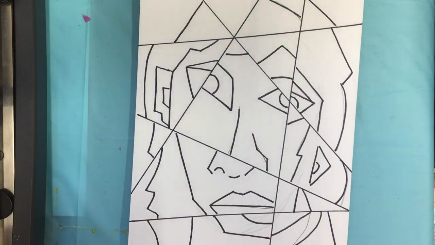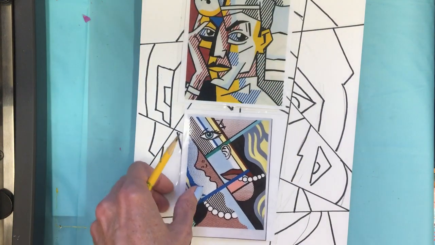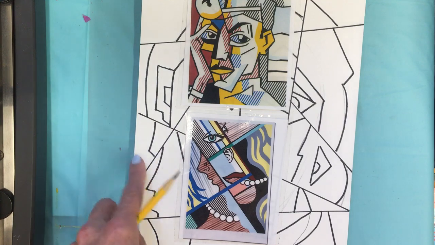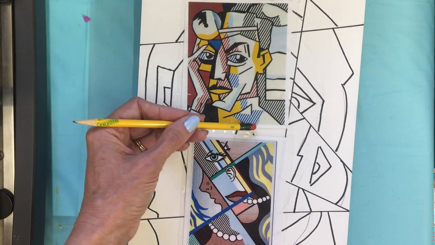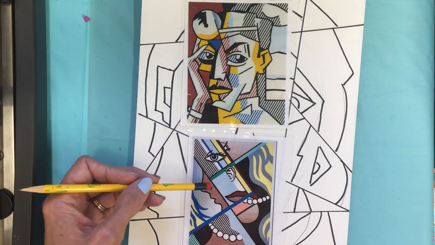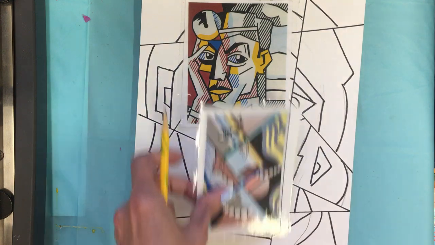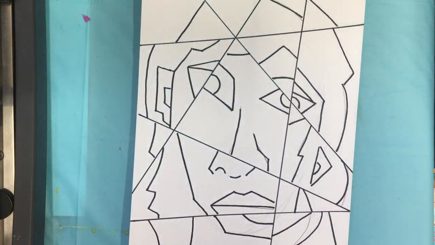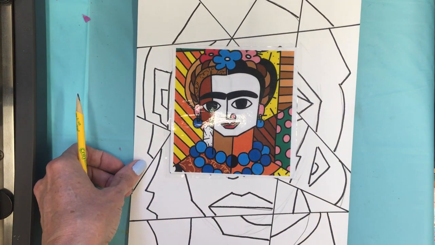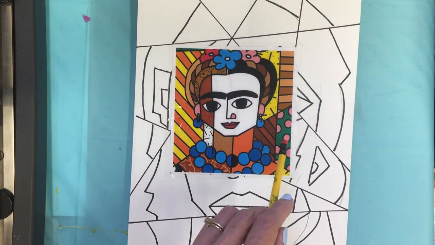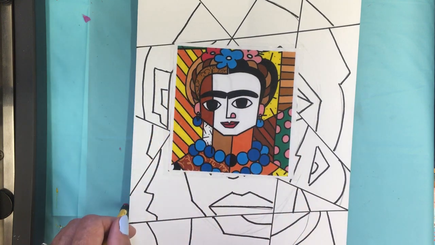I might also want to think of the work of Roy Lichtenstein. Remember, his work was influenced by comic books. So the patterns that we most often see in his work are those very straight lines and sometimes dots. Or I could even look at one of the more contemporary artworks, like the work of Romero Brito, which is influenced by Cubism and also uses patterns in the background and in the hair.